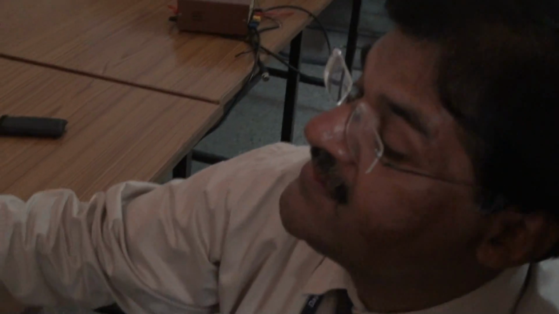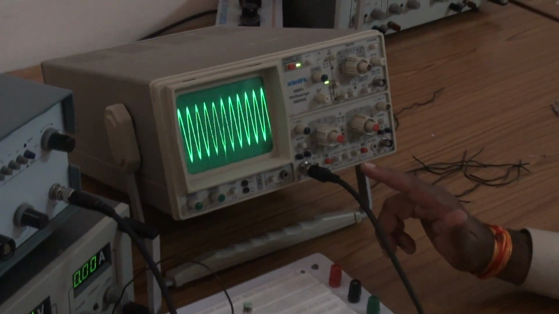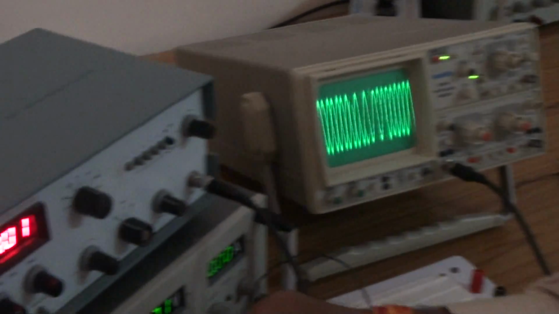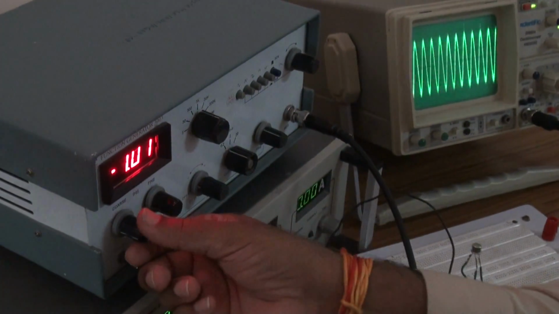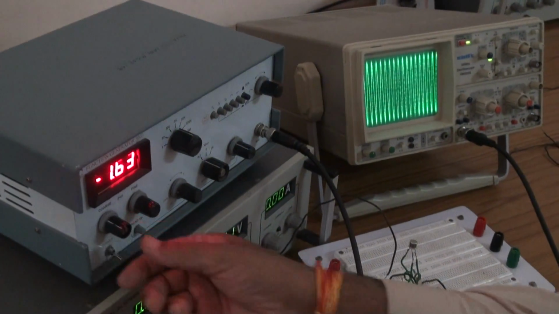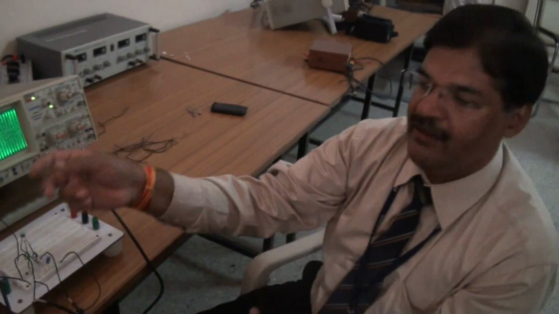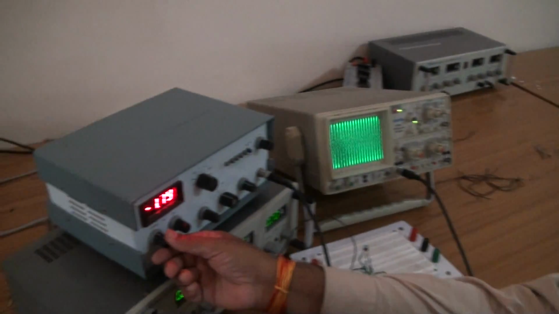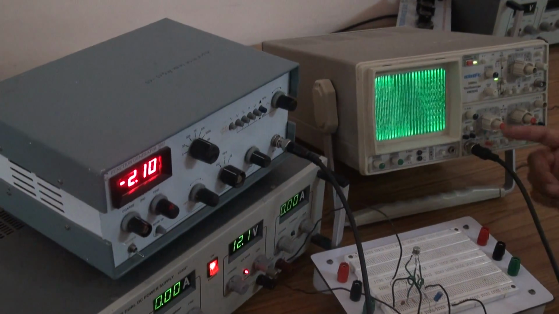And you can reduce this so that you can see a clear output waveform. Like this, you have to increase the frequency to 2 kilohertz, and you can observe that the output is also increasing as the frequency increases. For 2K, it has increased further.